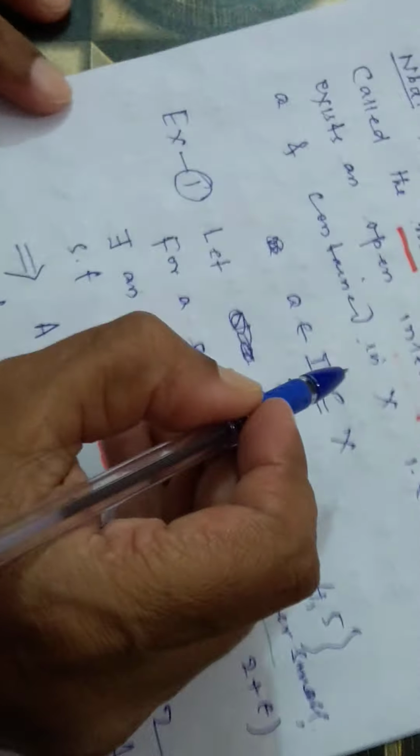In this video, we shall try to understand the concept of neighborhood of a point with the help of different examples. Now, let us first see what the definition of neighborhood of a point says.